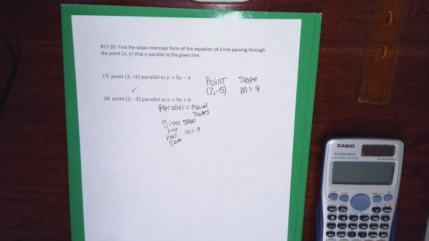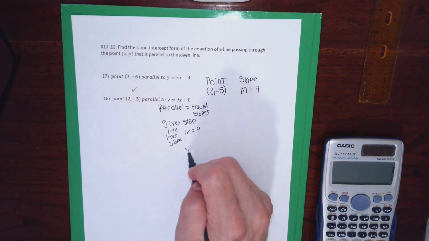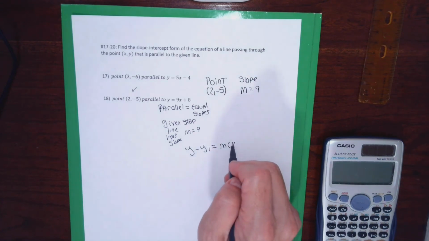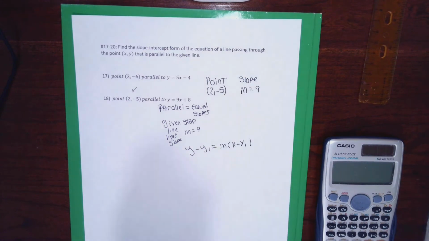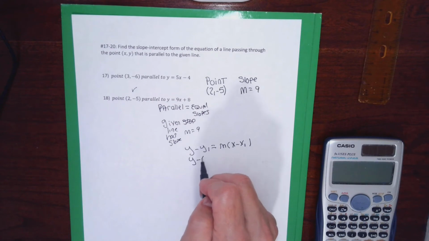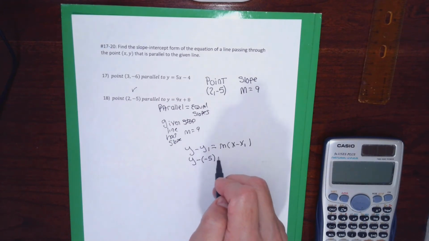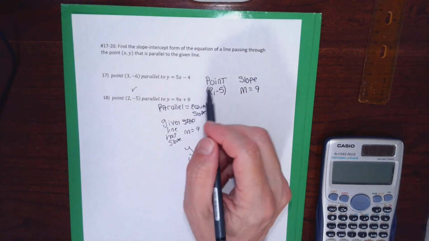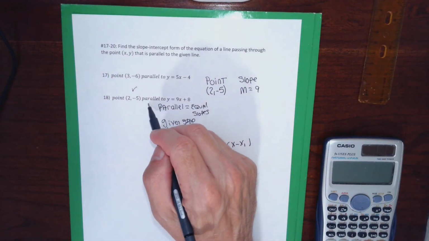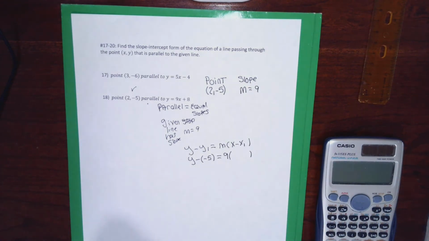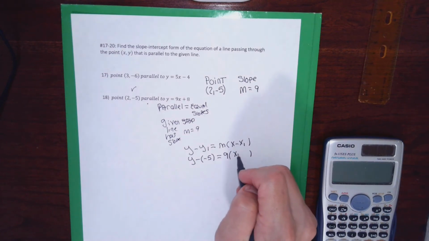I'm going to find my equation now. I have a point and a slope, and I like the y minus y1 equals m times x minus x1 approach, so that's what I'm going to use. I'm going to use the value of y that's given in the point and put it in for y sub 1. So the left-hand side of my equation is going to be y minus negative 5. I'm going to use the m that I got logically, knowing that my line is going to be parallel to the given line, so my slope needs to be the same as the slope of the given line. So I'll plug 9 in for my m. And for the x sub 1, I'm going to take the 2 from the point.